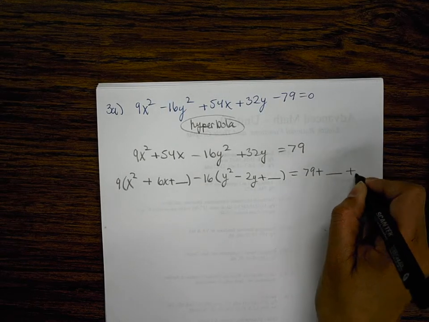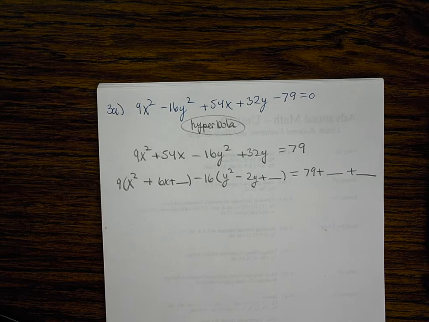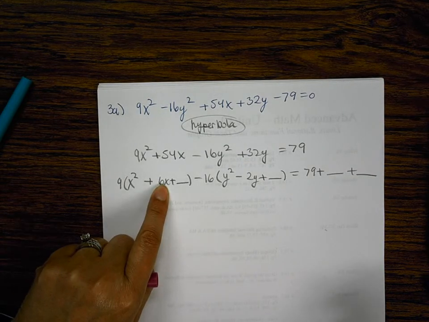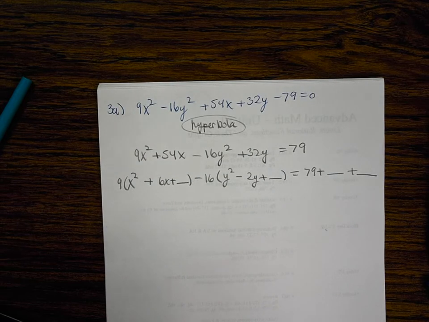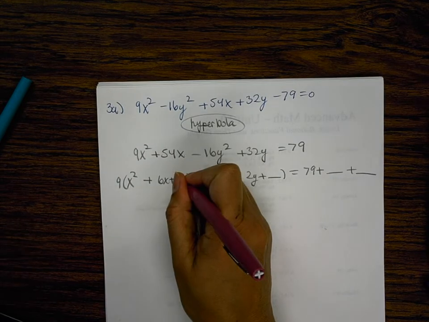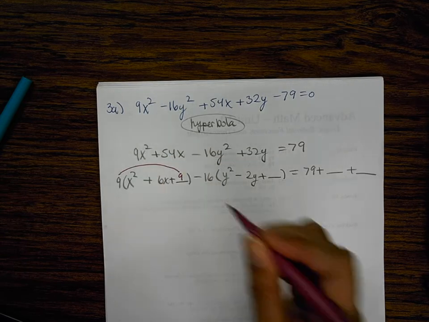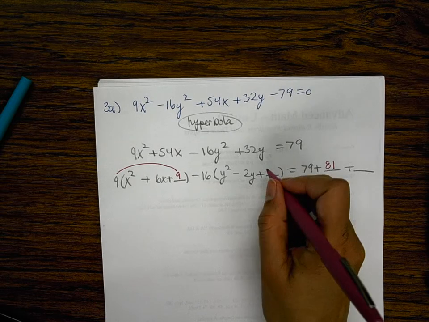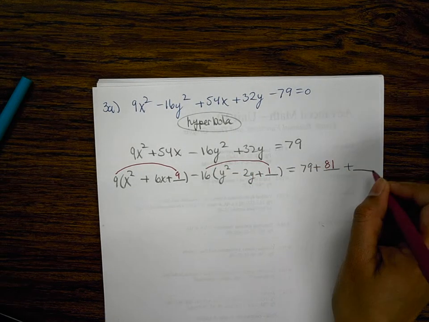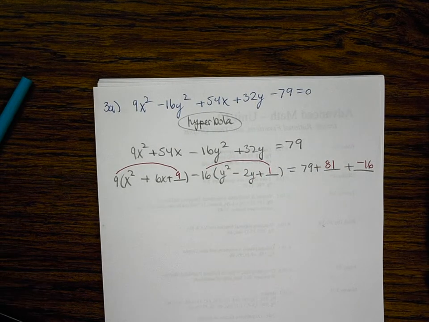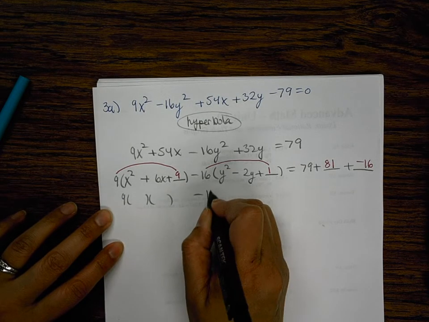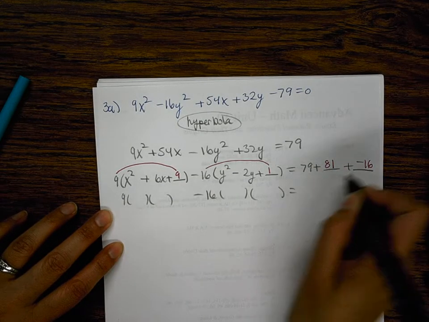Okay, take your numbers, cut them in half and square it. 6 cut in half is 3. Oh, yeah, sorry, looking at the wrong one. 6 cut in half is 3, 3 squared is 9, and you do 9 times 9 is 81. 2 cut in half is 1. 1 squared is 1. Negative 16 times 1 is negative 16. All right. 9 double bubble minus 16 double bubble equals, work all that out, it's 144.